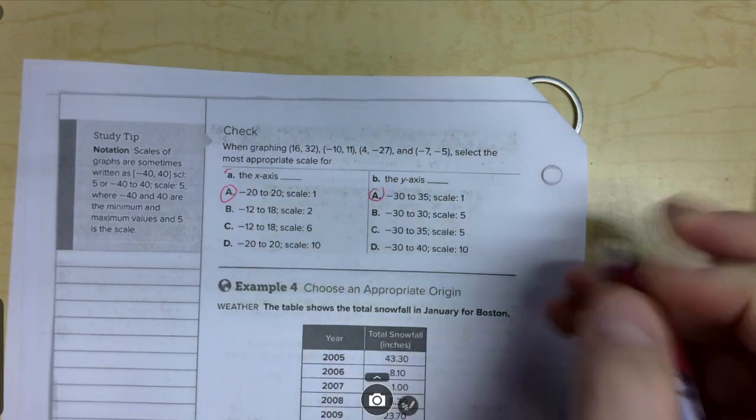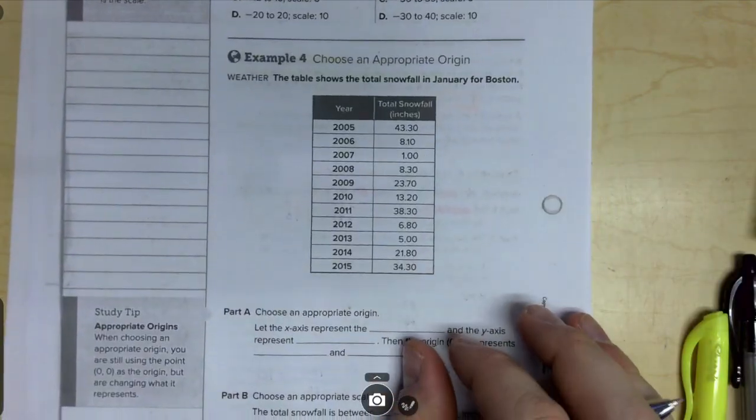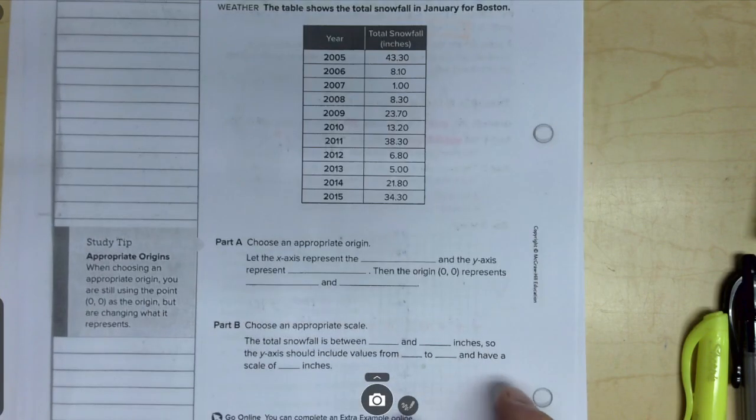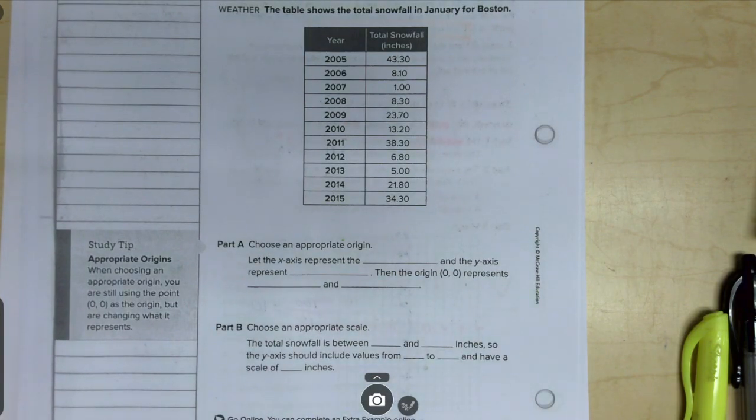Yeah, I'd use A2. Choose an appropriate origin. All right. So right now, if we were to graph this, our origin would be 2005, and that's not going to work. We would like it to start at 0.